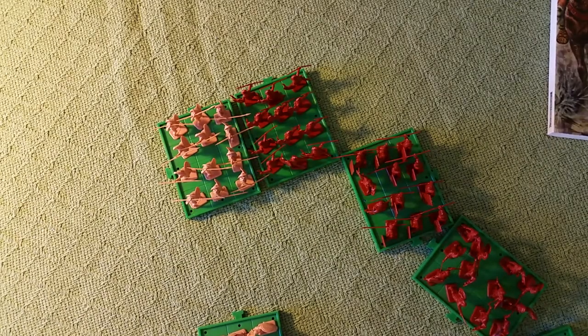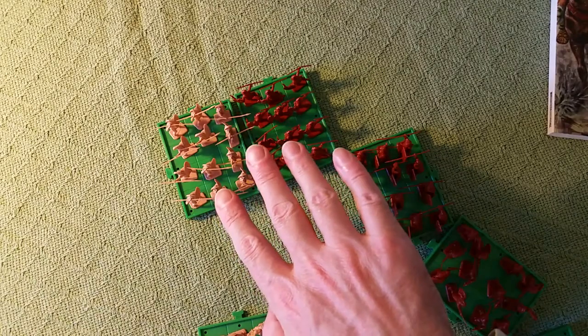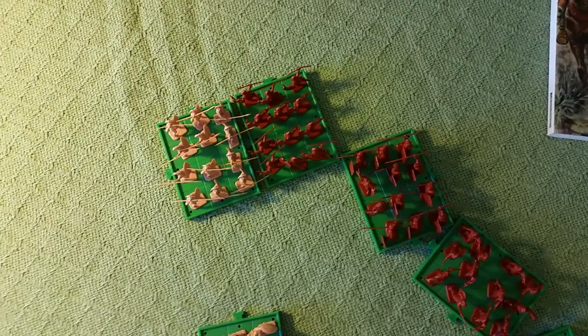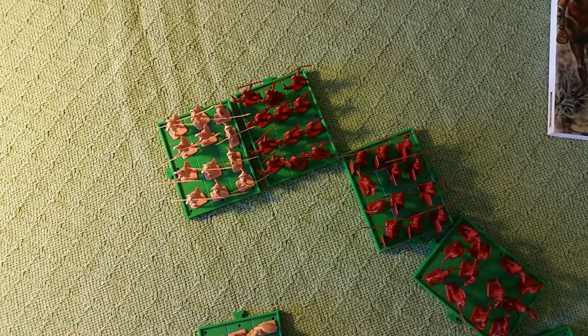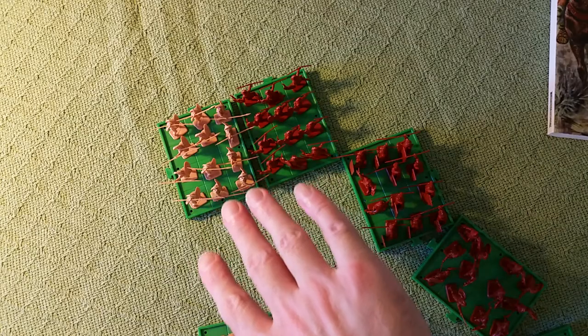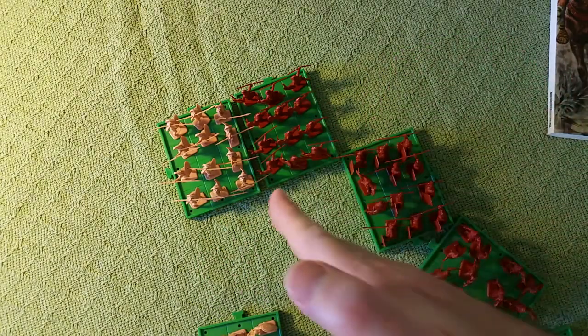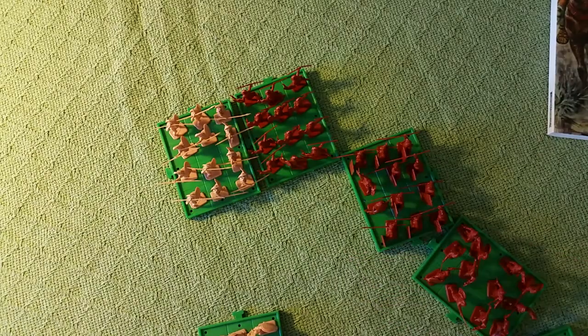Oh, we have to consider who strikes first. So I'm going to compare the initiatives. Wait a minute, troops that have charged that turn will automatically strike first. Okay, so the Greeks are going to strike first this turn anyways, so we know who strikes first in both cases.